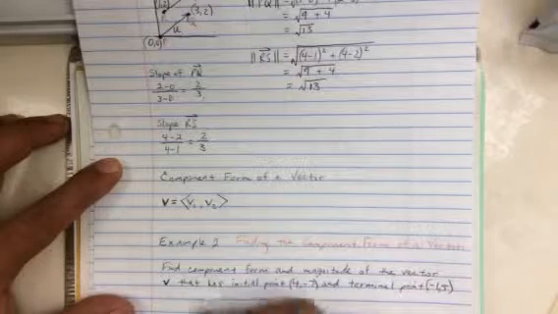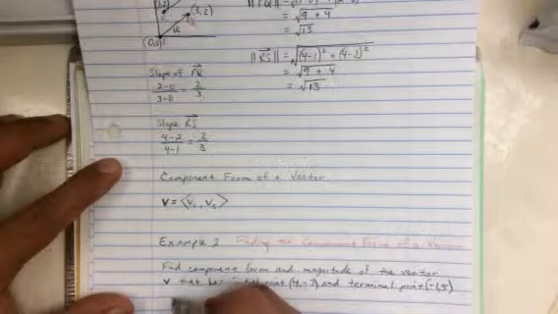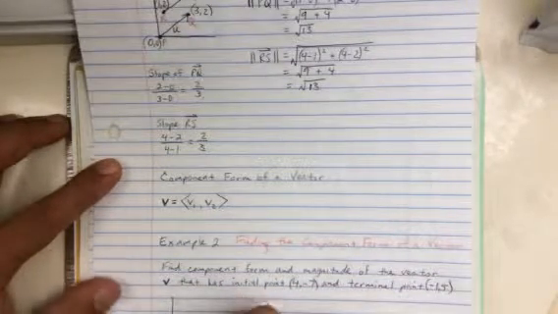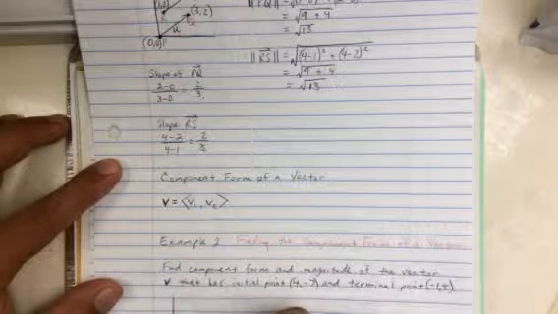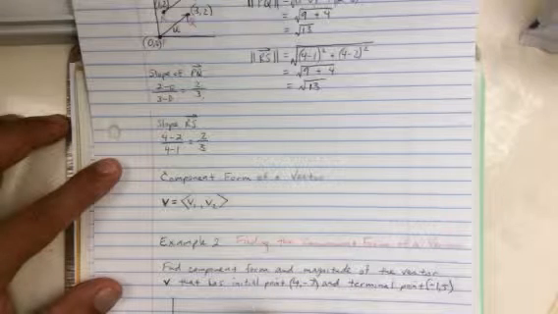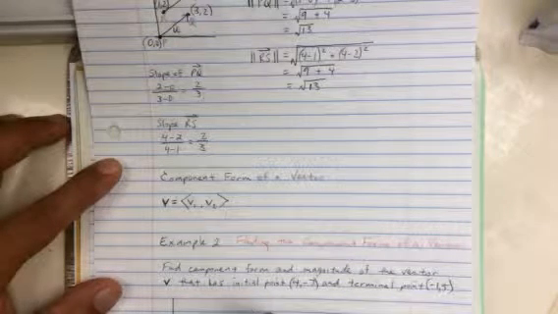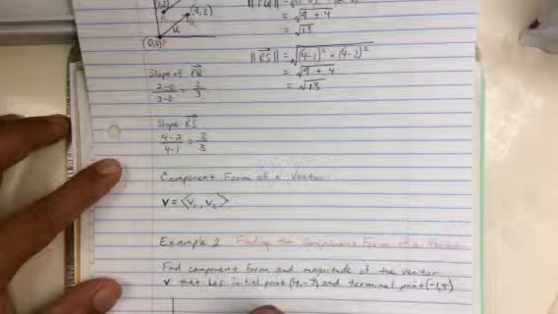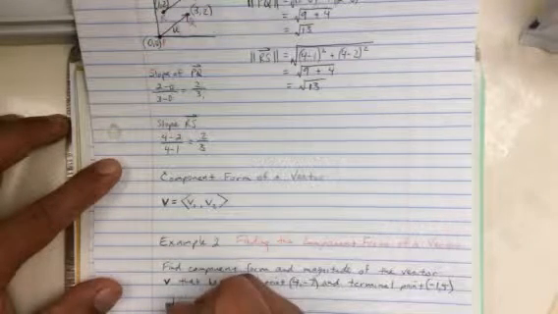All right, so all that means is that if you were to draw this vector, the initial point would be at 4, -7. So let's say somewhere down here. And the terminal point would be at -1, 5. So let's say somewhere up here.